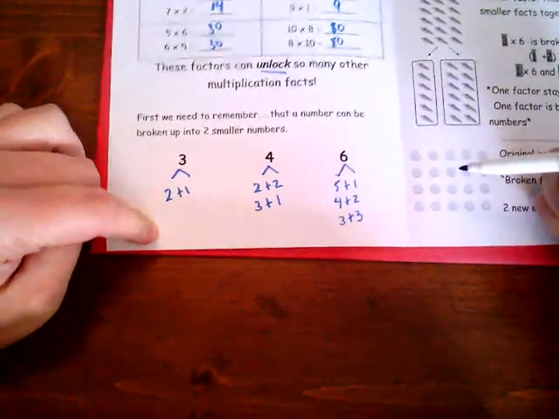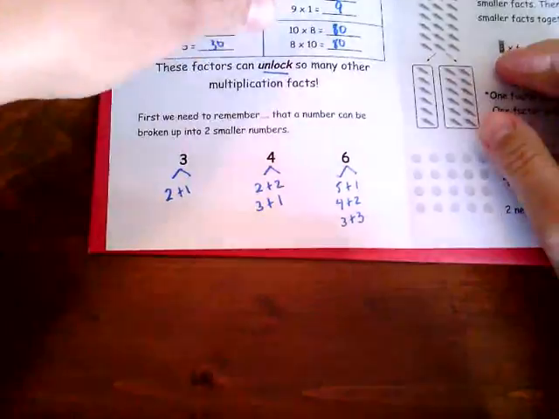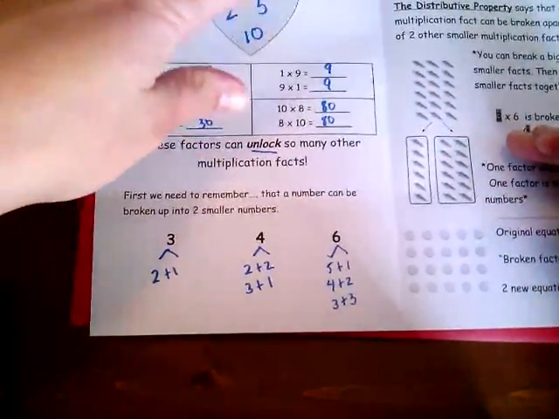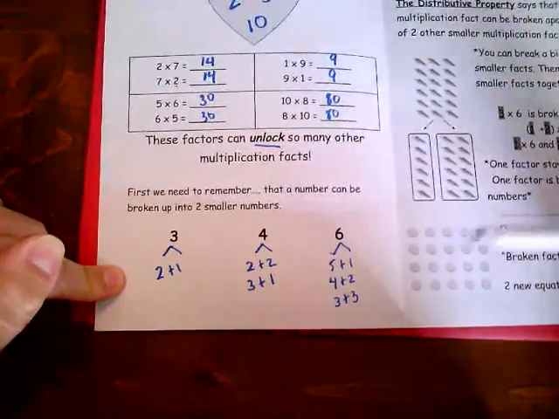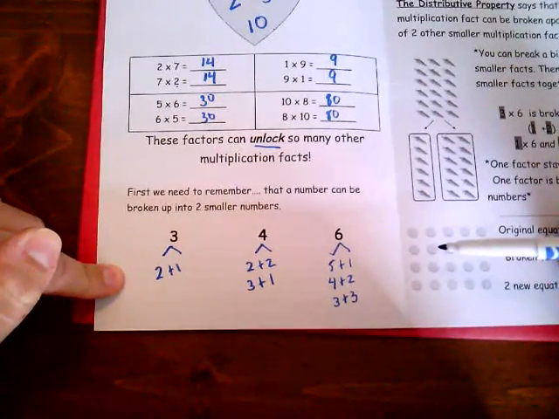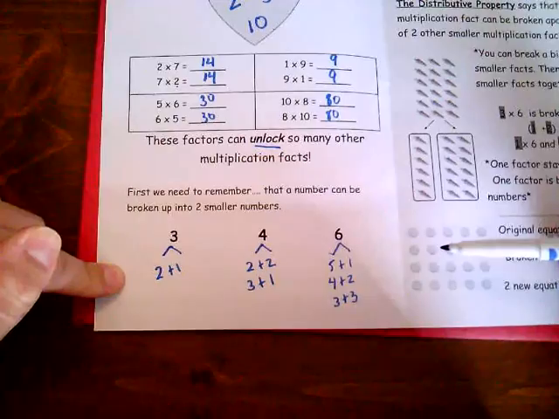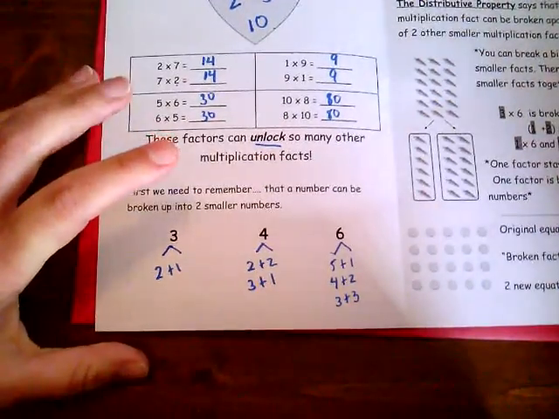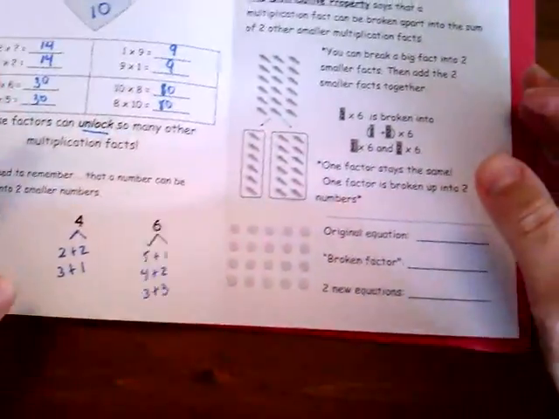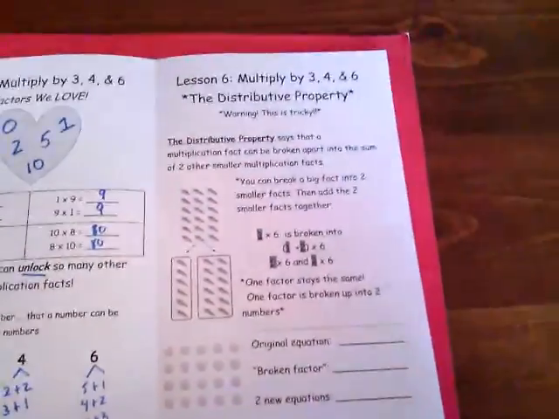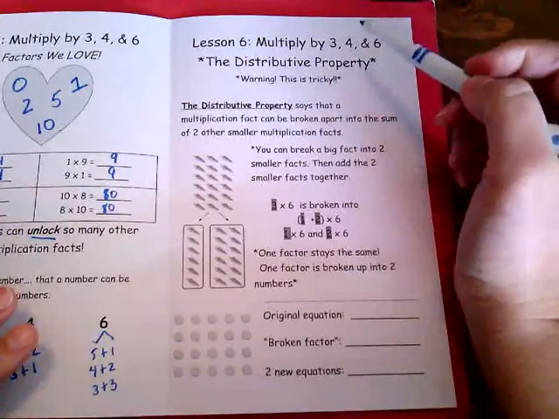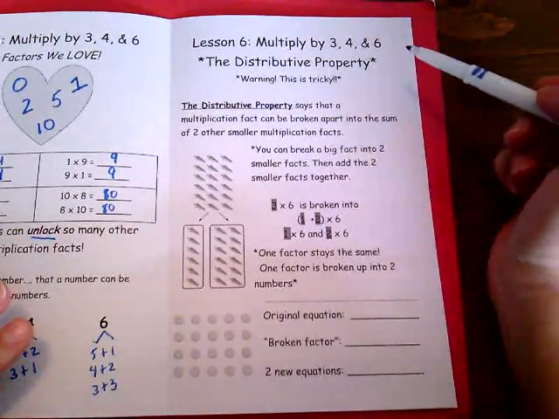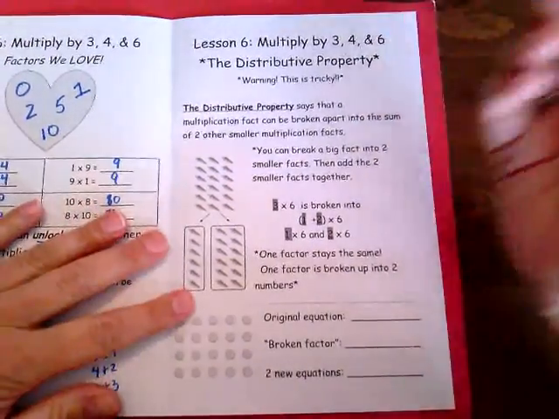All right, so now that we know these 2 things, we know how to multiply by 2's, 5's, 10's, 1's, and 0's, and we know that we can break a number up into smaller parts. We are now ready to unlock a whole bunch of multiplication facts. And that brings us to lesson 6, where we're going to learn how to multiply by 3's, 4's, and 6's. And we're going to learn a new property.